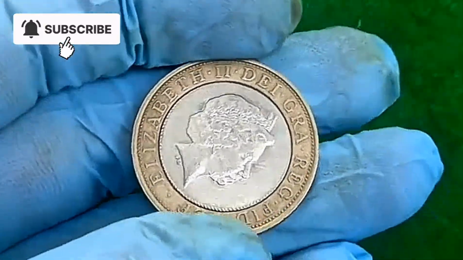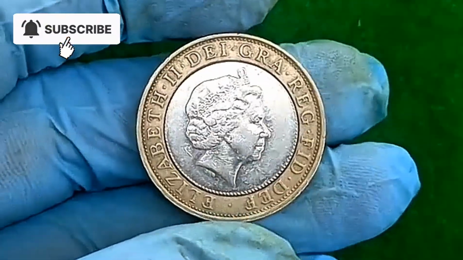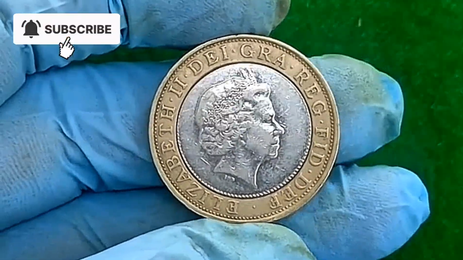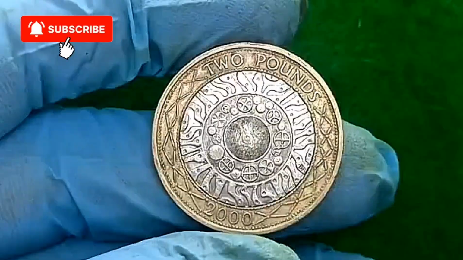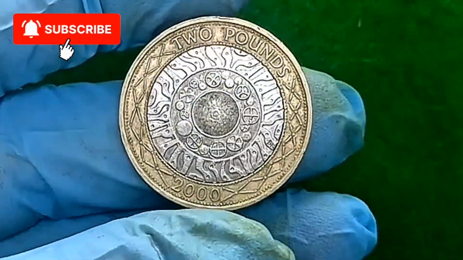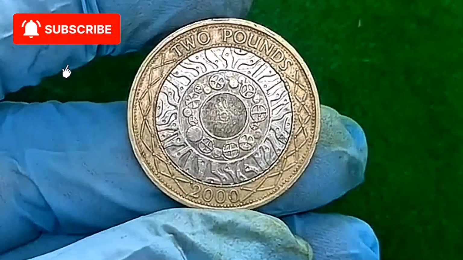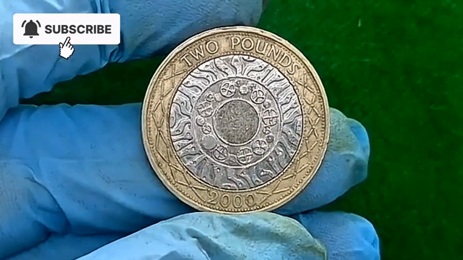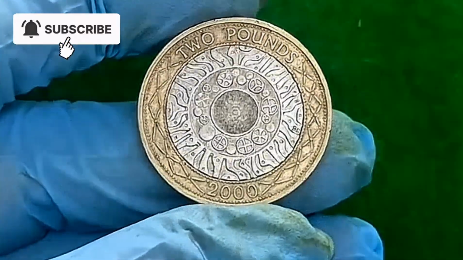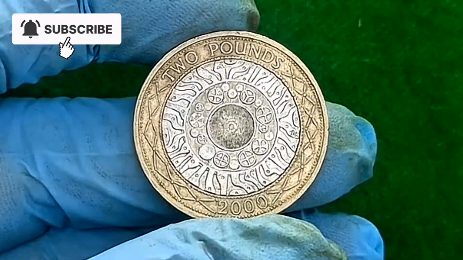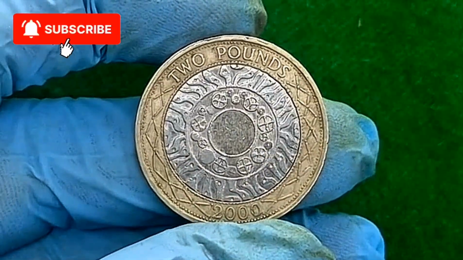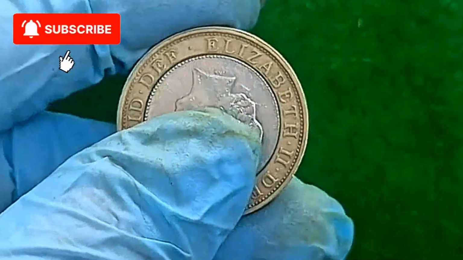Numismatically, circulated examples of the 2000 pound coin are quite common and usually hold only face value in worn condition, as millions were released into everyday use. However, uncirculated or proof versions, particularly those struck to brilliant uncirculated or proof standards and presented in Royal Mint sets, can attract higher value among collectors, often due to their pristine condition, sharp detail, and lustrous finish.